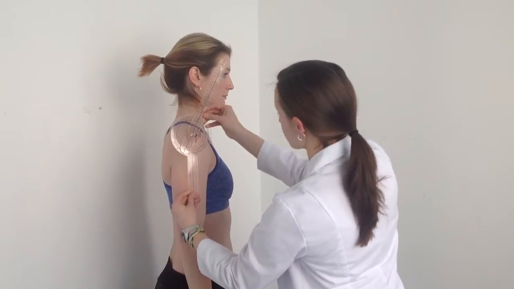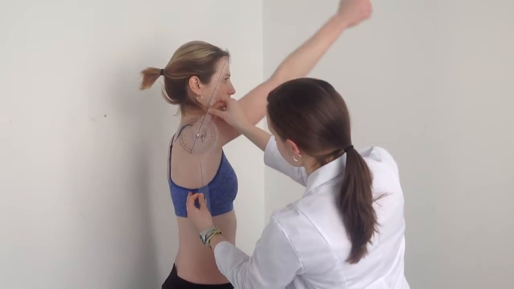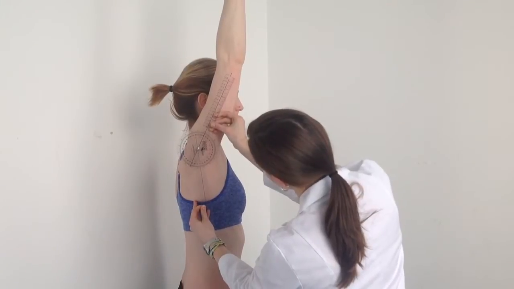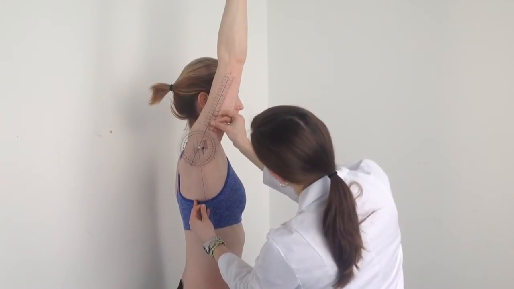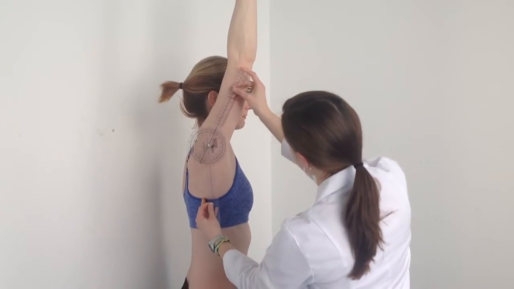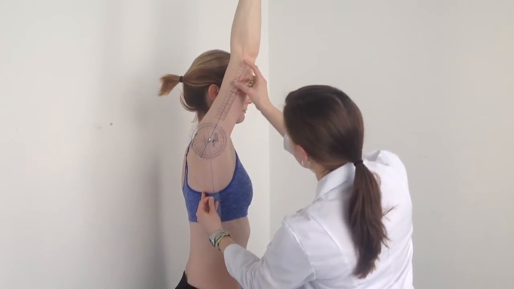All right, go ahead and do that motion one more time. Okay, so that looks like about 150 degrees. Callie's just keeping a finger between the goniometer and Tracy's skin. And come back down.